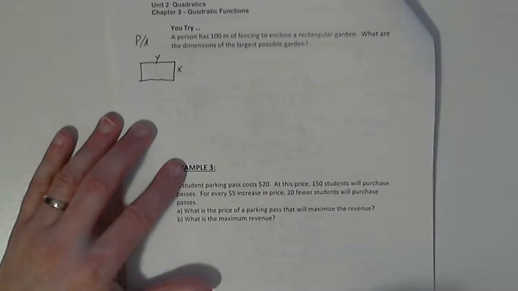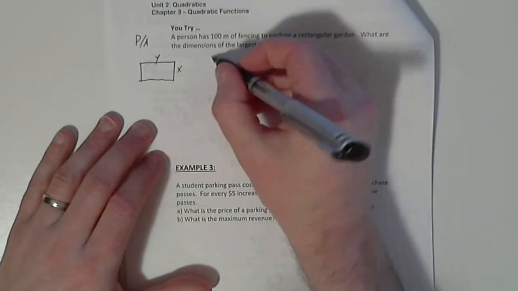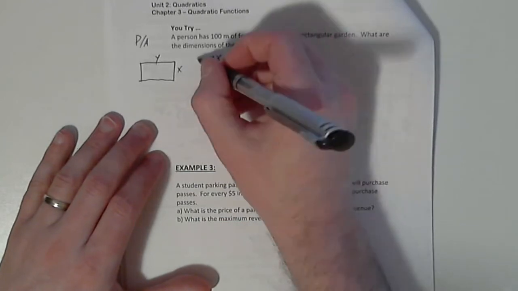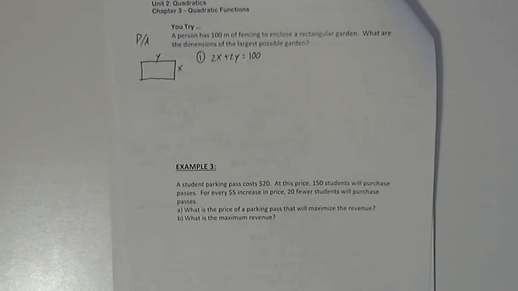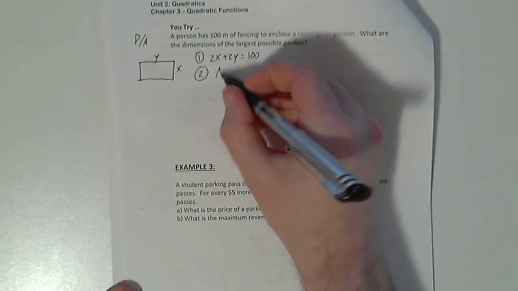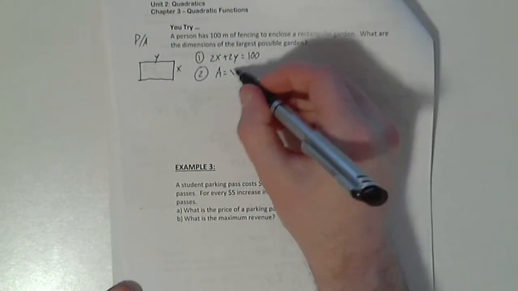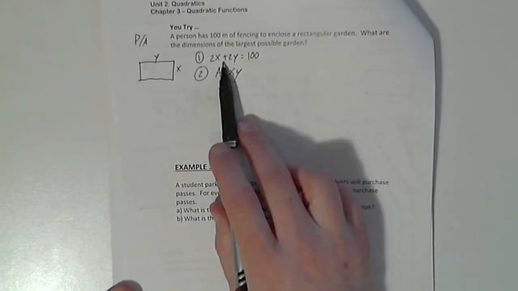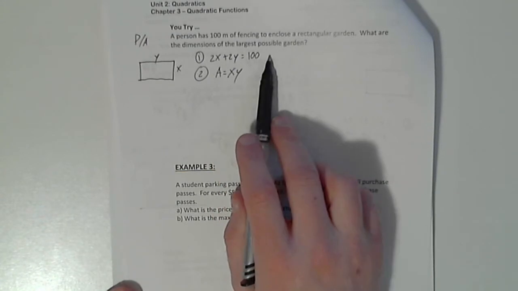X, Y, where 2x plus 2y has to equal 100. You have 100 meters of fencing. So what should they be? And we actually know right now it's going to be 25 by 25 because there's no extra restrictions on this one. But let's solve it again. Number 2, area is equal to x times y. So solving number 1, it's actually almost the exact same equation. So you're going to be subtracting 2y, dividing by 2, so negative y plus 50.